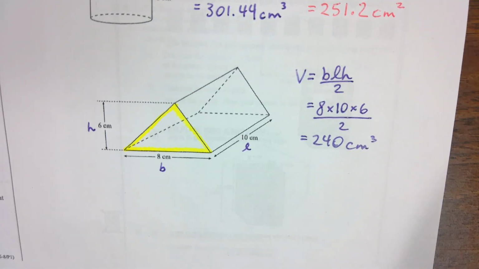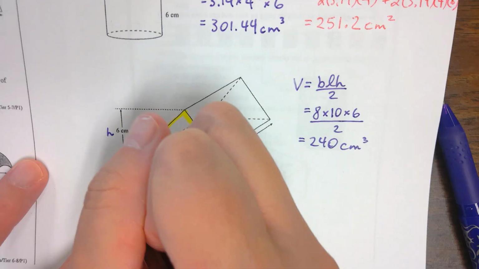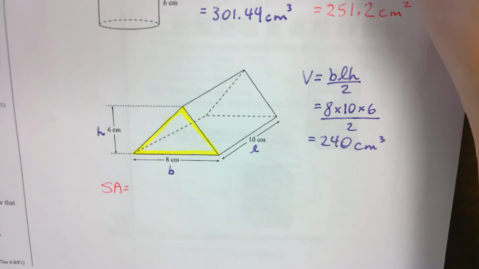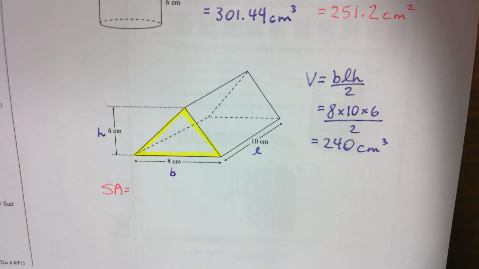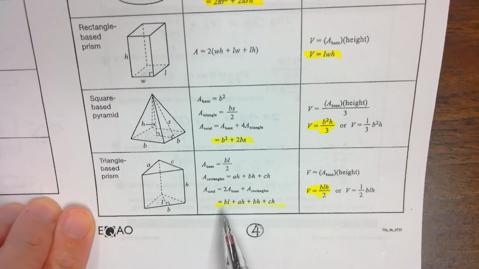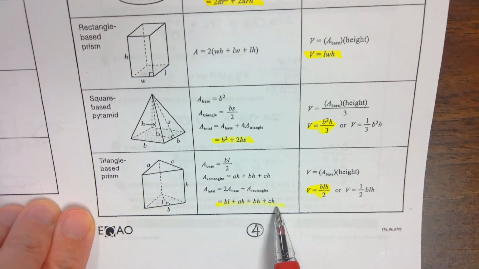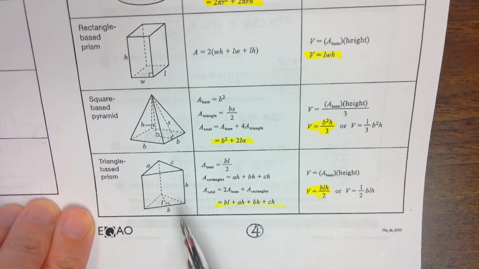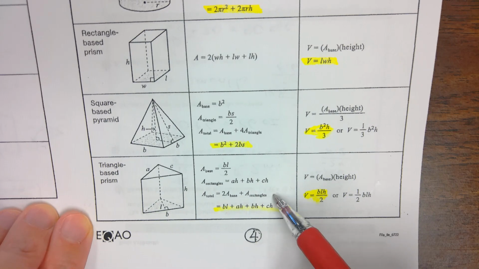Okay, this is the easy part. Nice and easy. Done. Surface area. This is the tough part. Out of this whole page of formulas, this is the one formula that I don't like. It's very confusing. If you look at the diagram, they use this as the length for the triangle and this as the actual height of the prism, which is not nice. And then they use A and B for the two other sides.